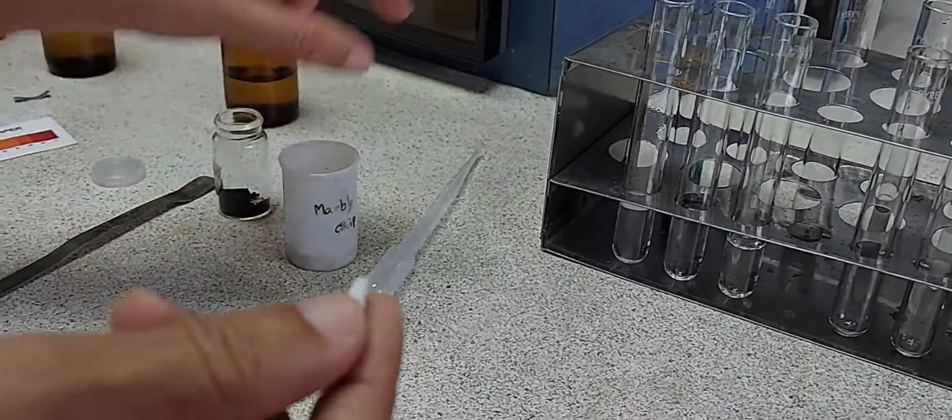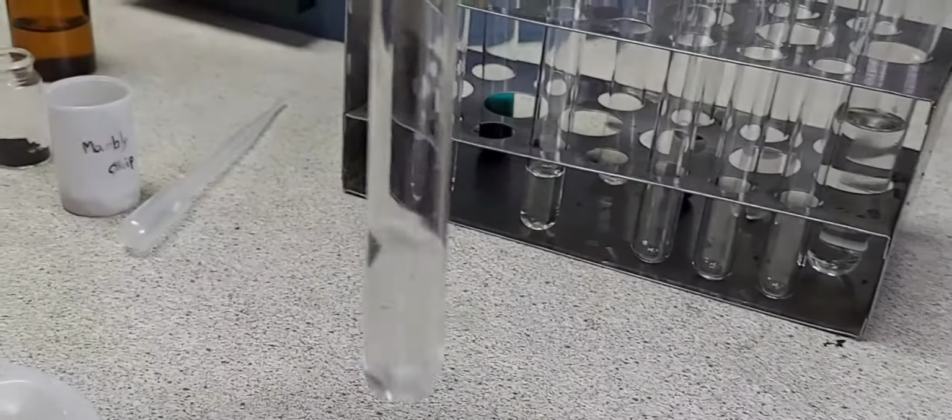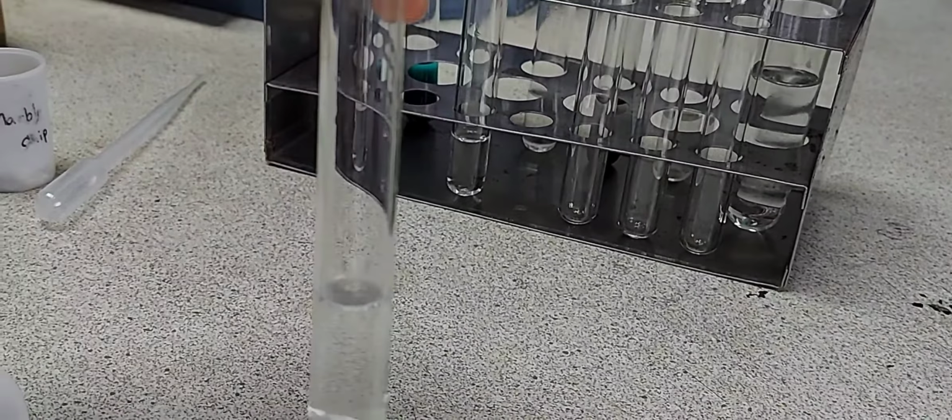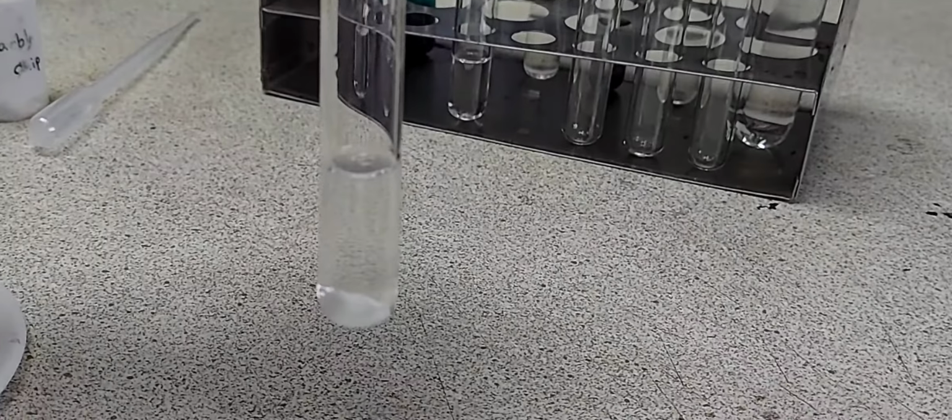In the next test tube, I'm going to add a piece or two of marble chip. Here the reaction is not that vigorous, but still you can see the bubbles of the gas being given out. So there is a slight effervescence with the evolution of a colorless, odorless gas.